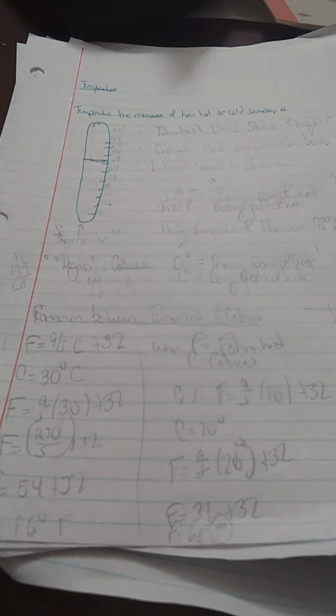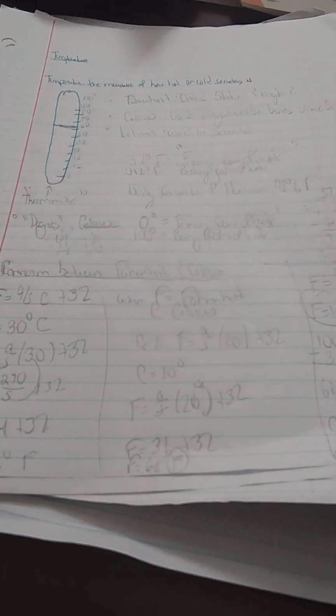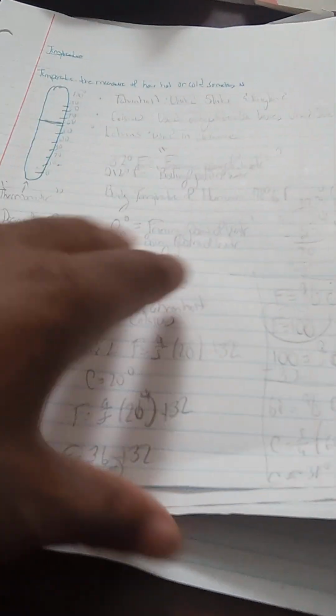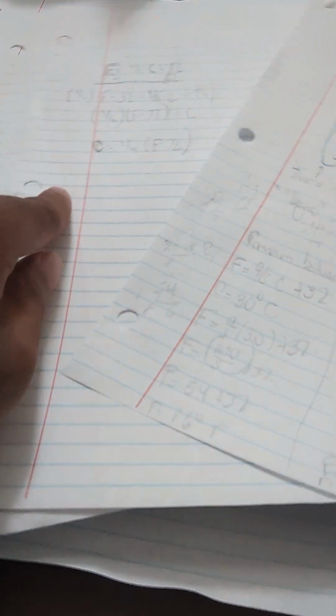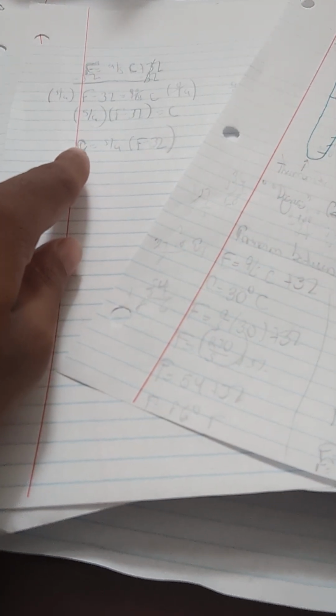I did show the formula for Celsius, but I didn't use it because you don't really have to. Just understand that F is equal to 9/5 C plus 32, and that we can convert between Fahrenheit and Celsius using just this formula alone. But I showed it just in case you see it at one point or another. So that's it.